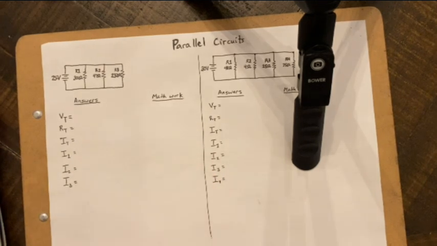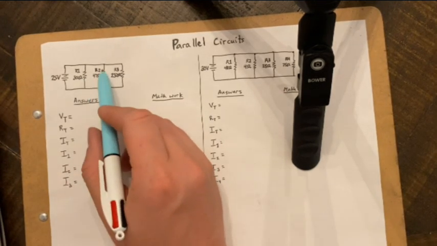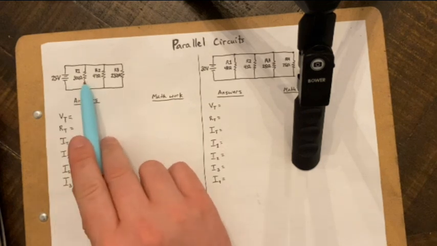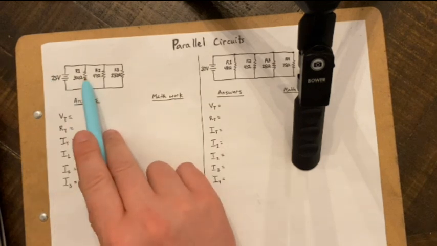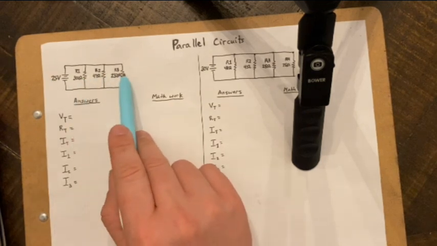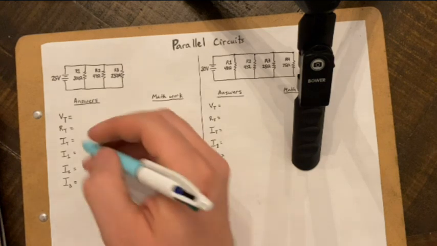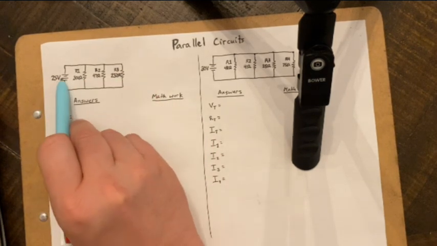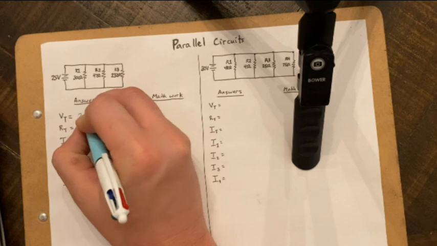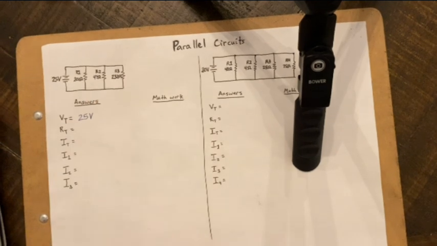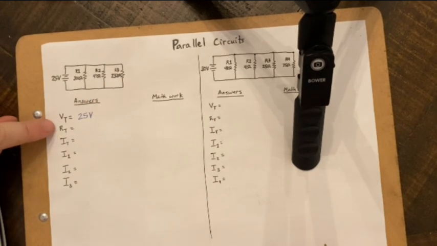All right. The difference with a parallel circuit is now the voltage is the same. The voltage of 25 volts consistently goes through each one of these resistors, and then it's the current that would be a different reading at each resistance. Our voltage total is what is at the battery. No math there.